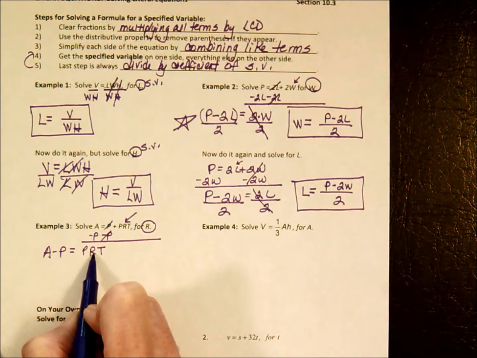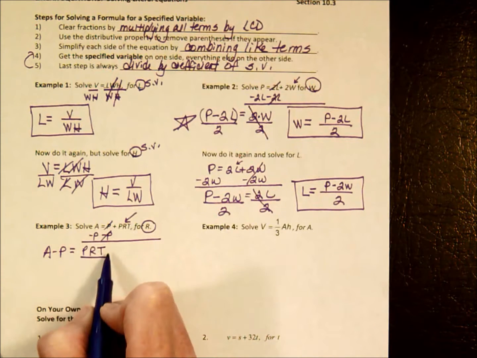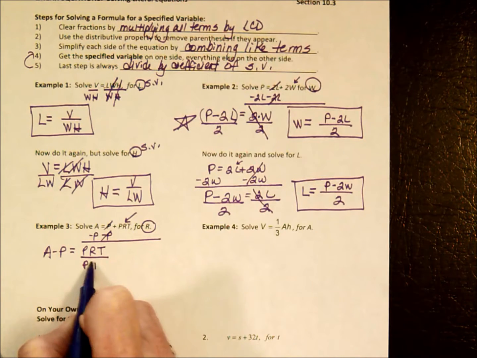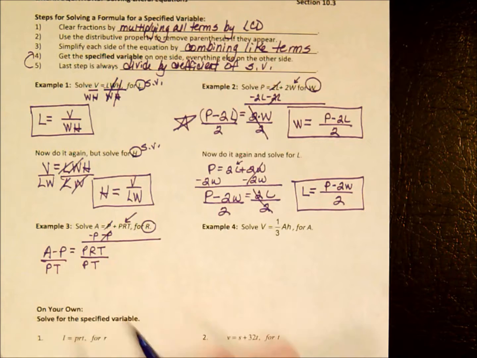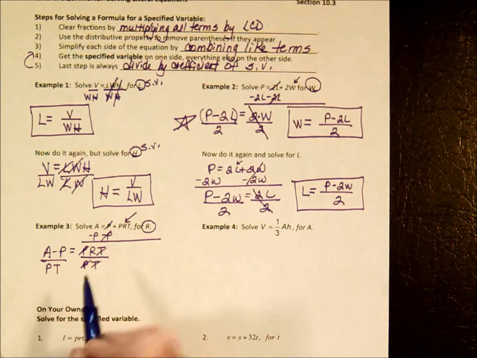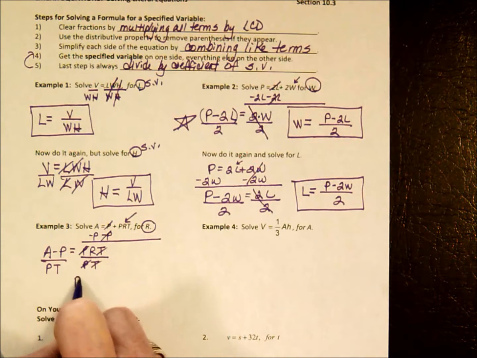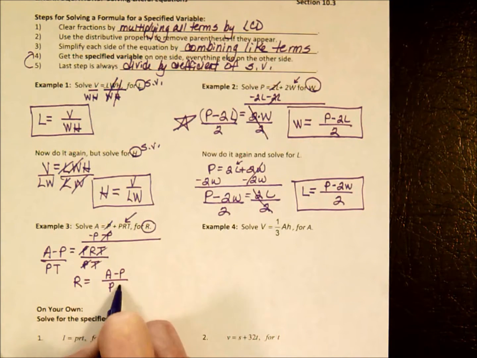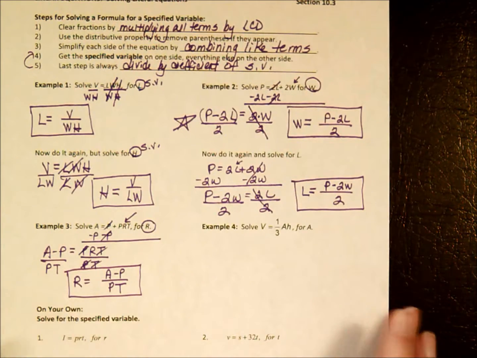Now here is what I'm looking for, that R. So I'm going to divide, since it's all in one term and it's been isolated, I'm going to divide by the parts that are not R. So I'm dividing by the coefficient. So I have to do the same thing on the other side. P over P makes a 1, T over T makes a 1. You can do that even though they're separated, it's okay. And so you end up with R equals A minus P over PT. Again, I told you at the beginning, the answers are kind of odd looking.